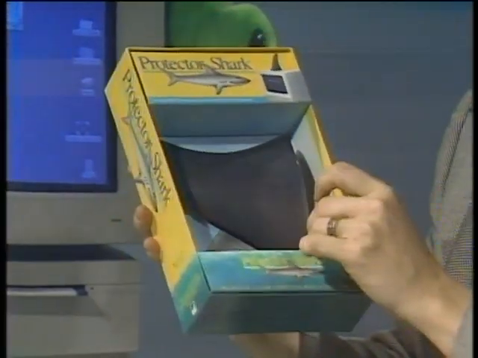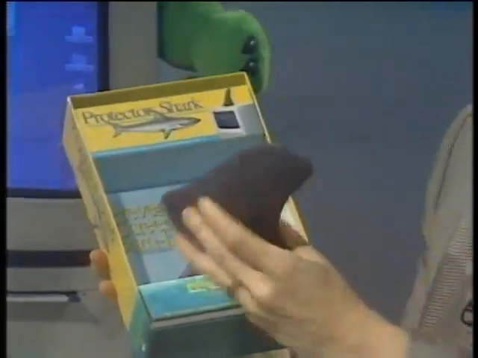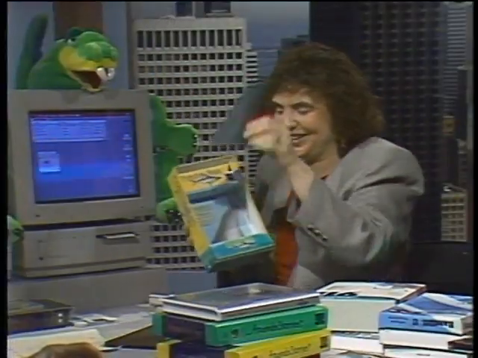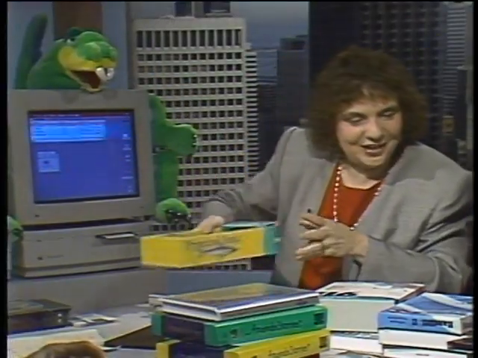We talked about After Dark before. Protector Shark. This is another screensaver. But the cute thing on here is that it's a good Christmas gift because it comes with a little shark fin. And that's sort of a cutie.